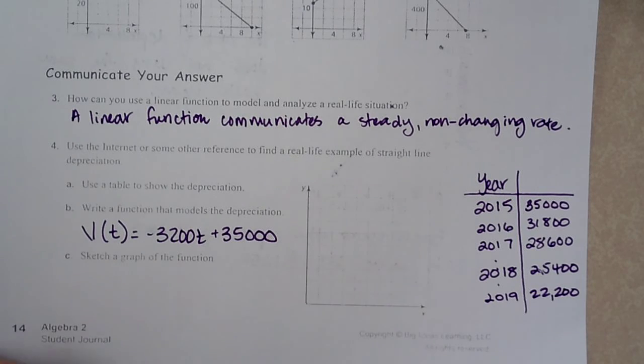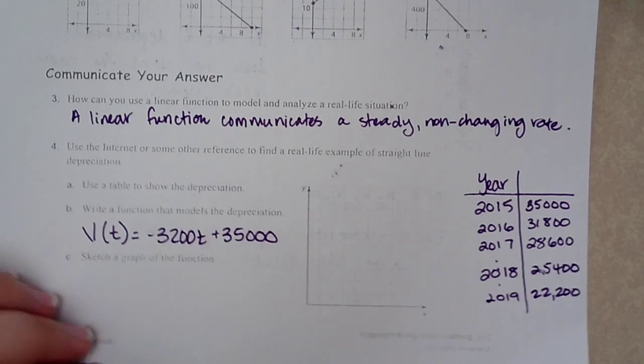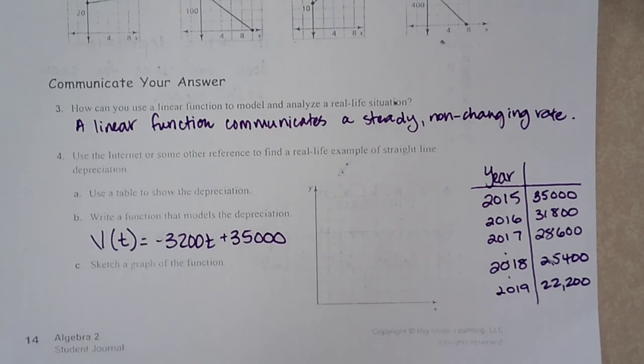I know you all know how to graph, so I'm going to go ahead and cut the video short here for the sake of time. But if you have any questions on this or an example that you find, don't hesitate to ask.